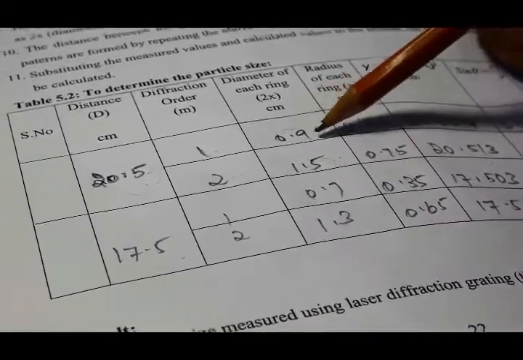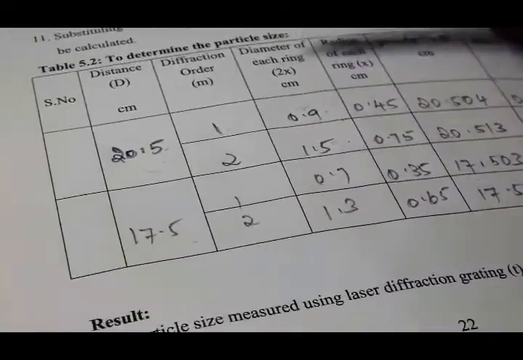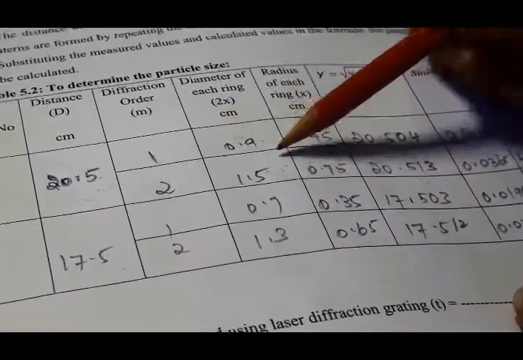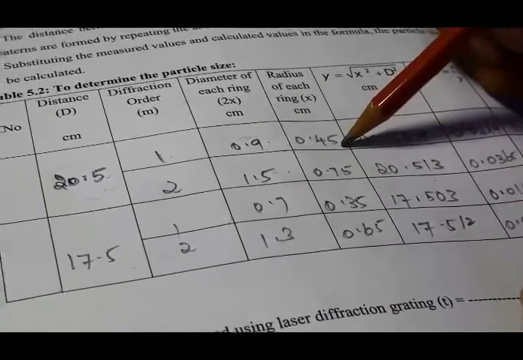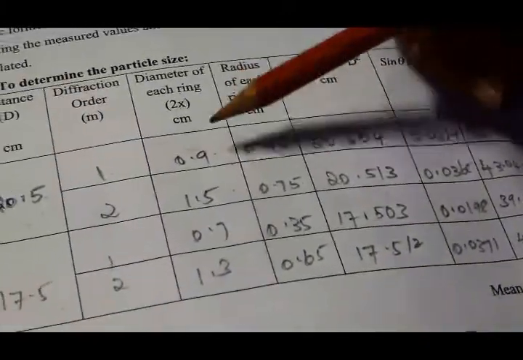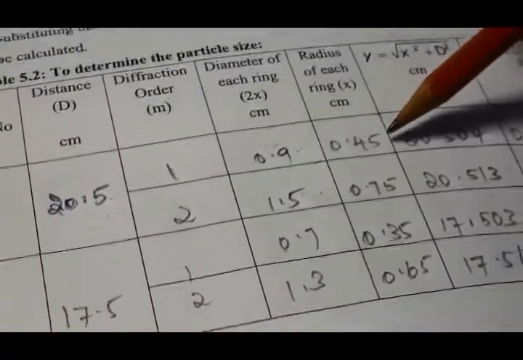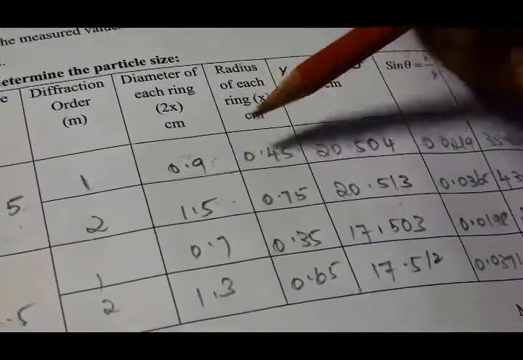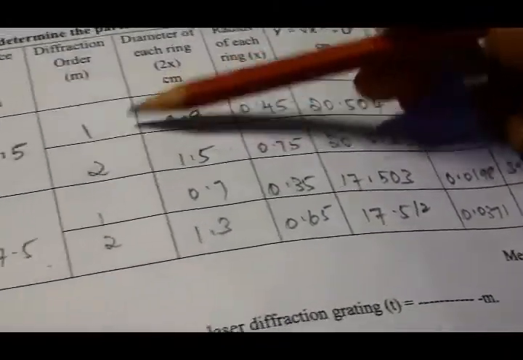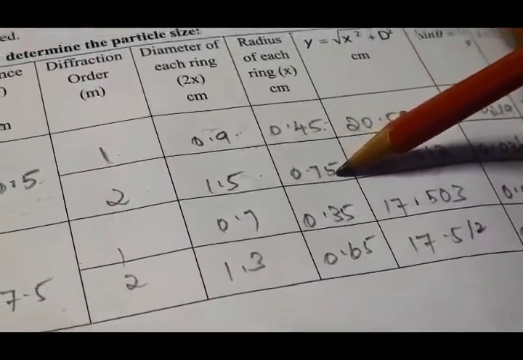What we require is the radius. Measuring the radius directly in that small circle is difficult and very tedious. That is why we measure the diameter of the ring, and from the diameter we calculate the radius. Diameter by 2 gives the radius. For the first order it is 0.45, and for the second order it is 0.75.